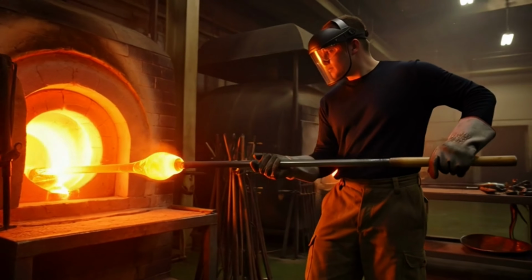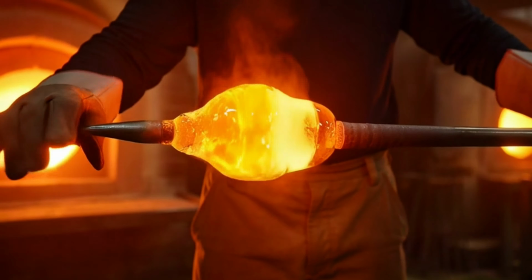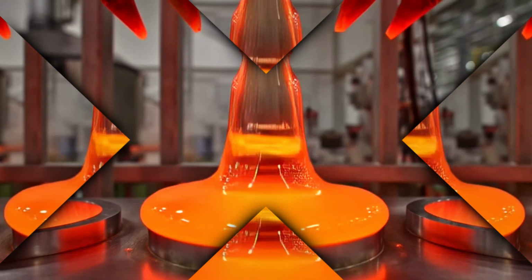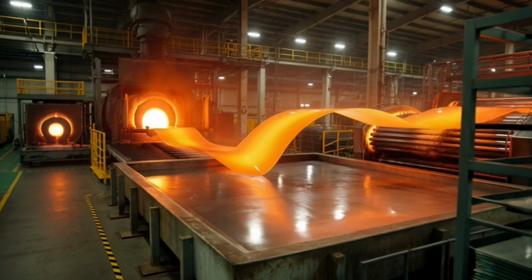Now the molten glass is ready to be shaped. Different machines are used depending on the final product. Glass can be formed into sheets, bottles, or containers.